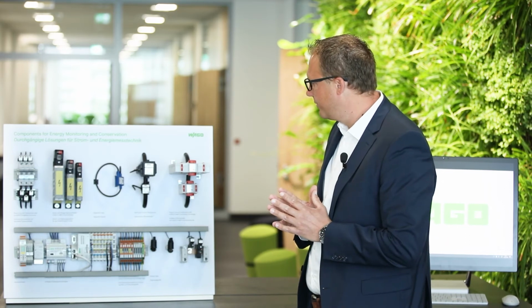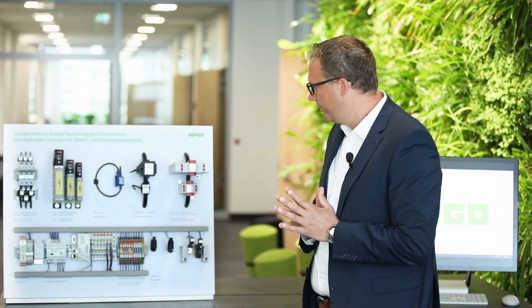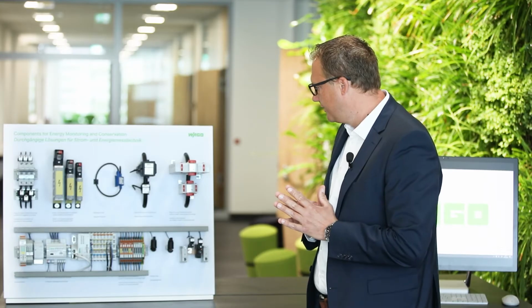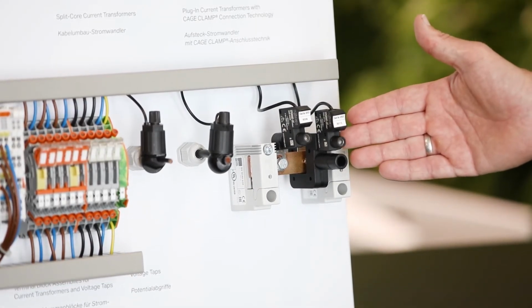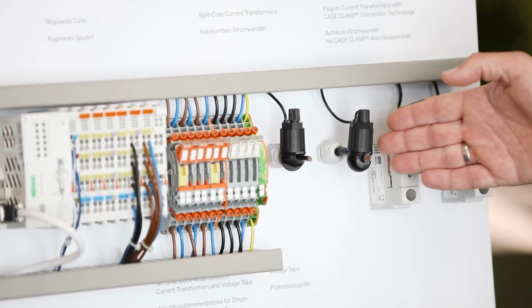Okay, this was an overview of the current transformers, and here on the right side you can see some nice products with which you can connect the voltage. Here, with this product you have the possibility to mount this voltage tap on the insulated wire up to 16 square millimeters.